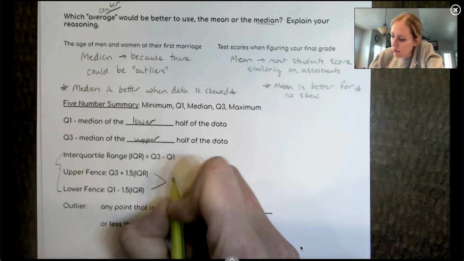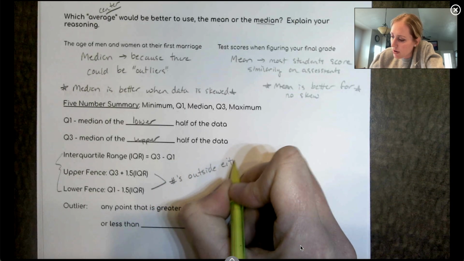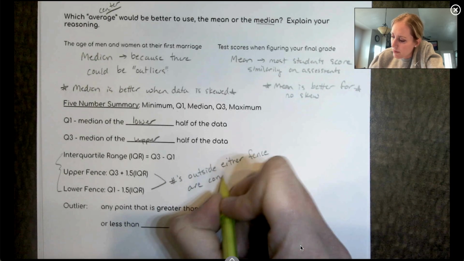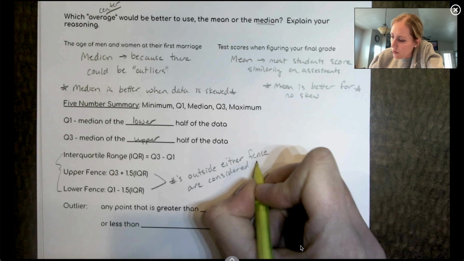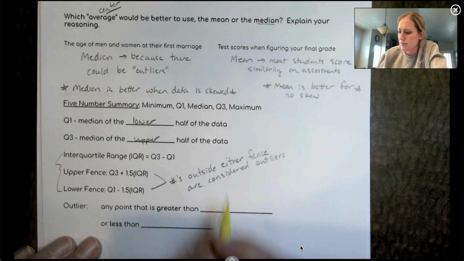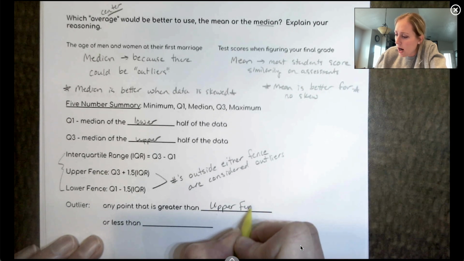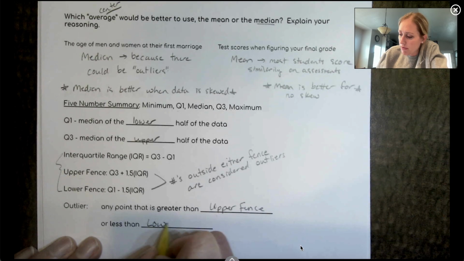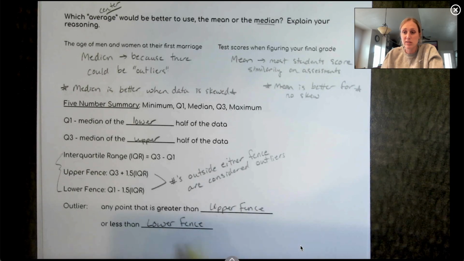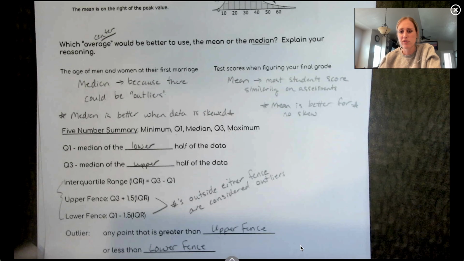Okay, so numbers outside either fence are considered outliers. So that's kind of what's happening here, you guys. Any point that's greater than the upper fence or less than the lower fence. Okay, so on either side, they're considered outliers. Now, what if they're exactly equal to the fence? That's okay. They are not considered outliers. All right, let's do some examples.